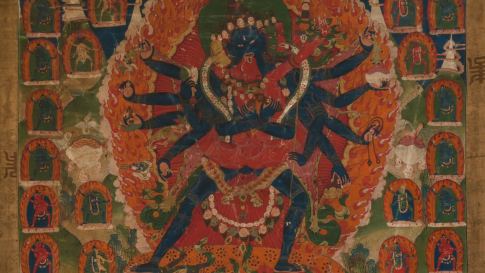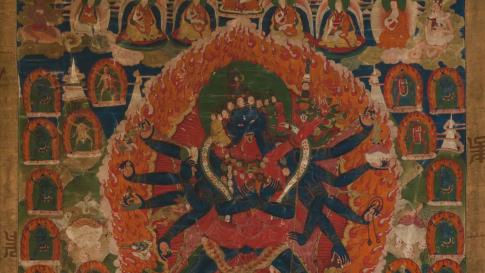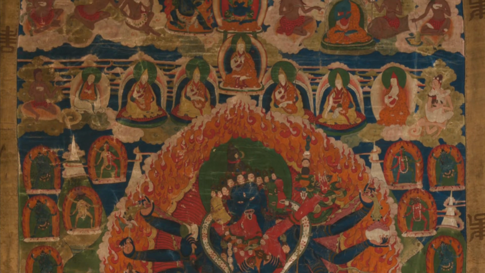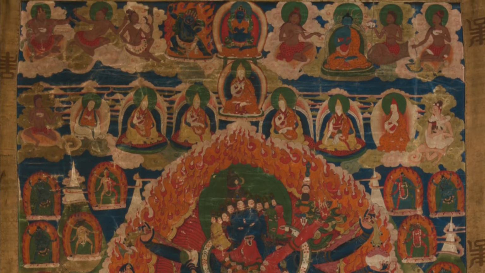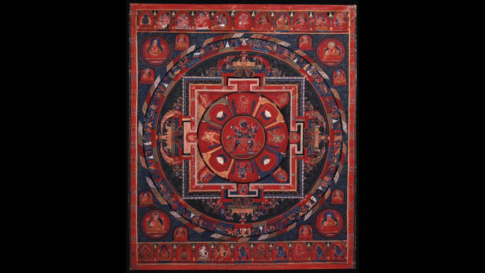Now, these are called Mandala Deity Assembly paintings because all of the deities that would appear in the physical mandala, or the drawing of the mandala, are there. What is missing is the actual mandala.